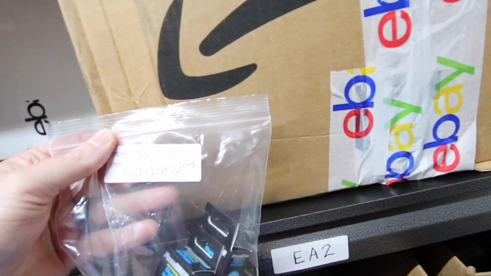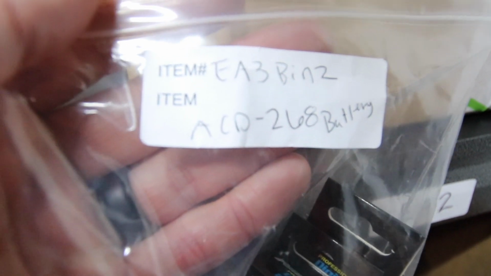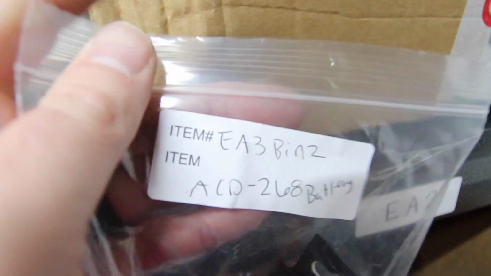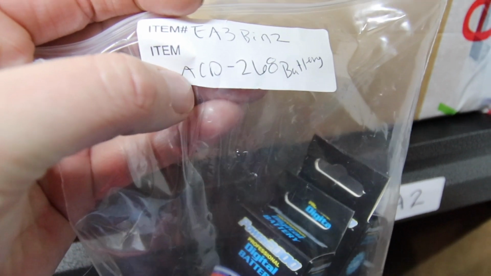Now the thing that you'll see is, like this item here, it has on there an item number, which is EA3 bin 2, and then it also has a brief item description showing what the item is. And that is the information that we put into the custom SKU field, which I'll show you shortly, in eBay when we're listing items, so that when the item is sold, that information prints out on our scan sheet, or it shows up on our phone, or whatever it is that we use to pull our orders, so that as we're pulling the orders, we can go right to the location. We've got the labels and all those.